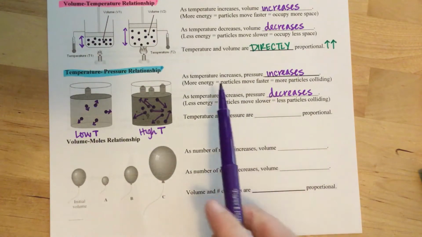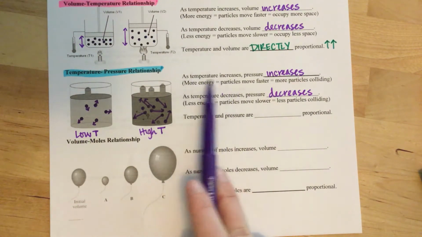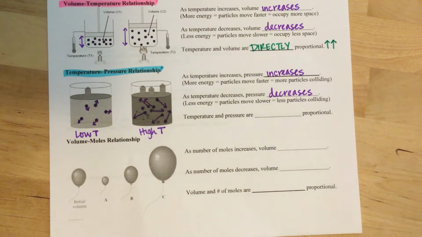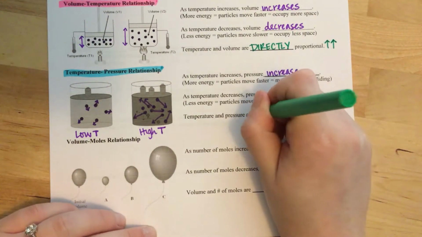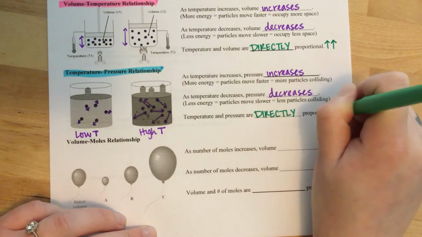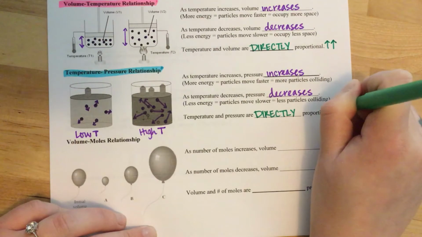So in this case, again, I see that as I increase temperature, I'm also increasing pressure. If they're both going in the same direction, that is called directly proportional. As you increase one, you increase the other.